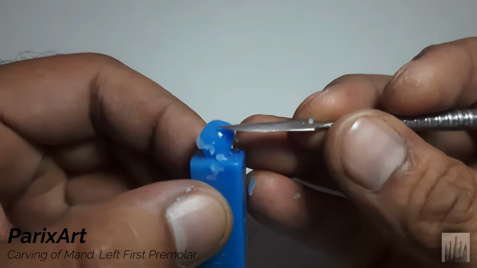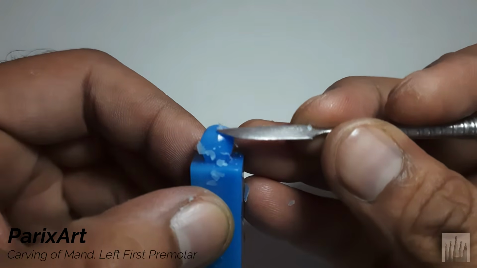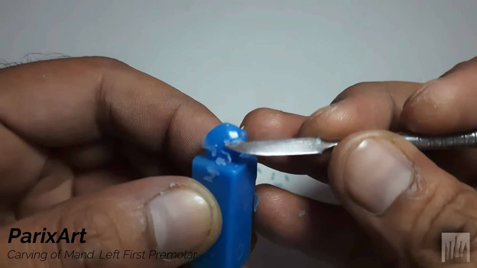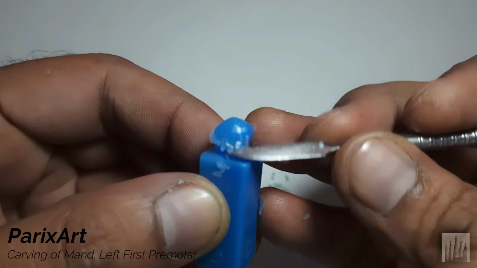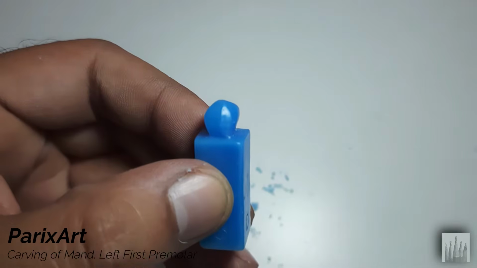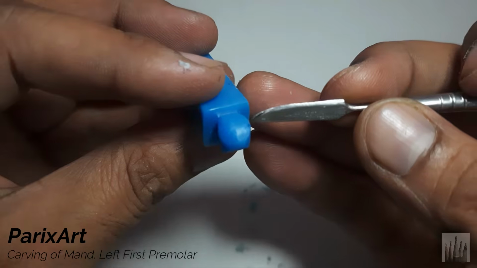Continue. Okay, now see, we are raising the buccal ridge here.